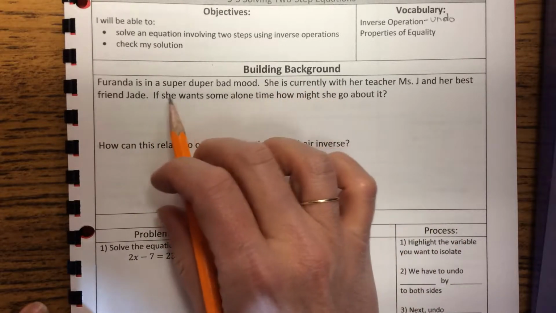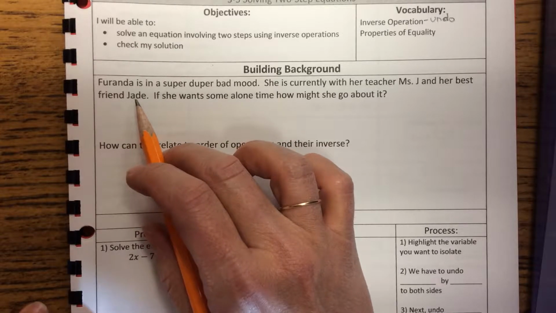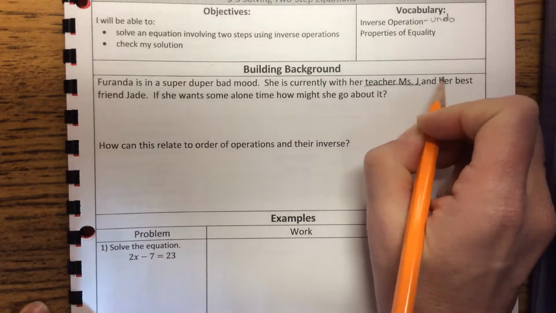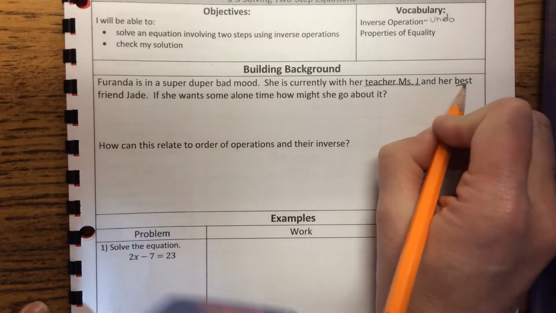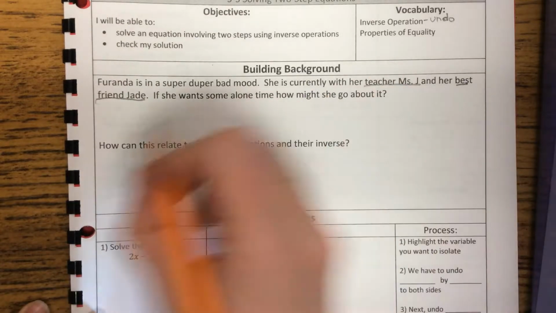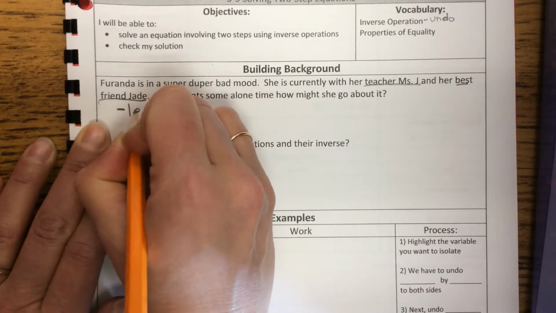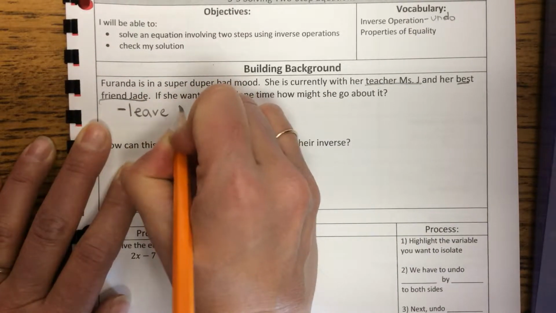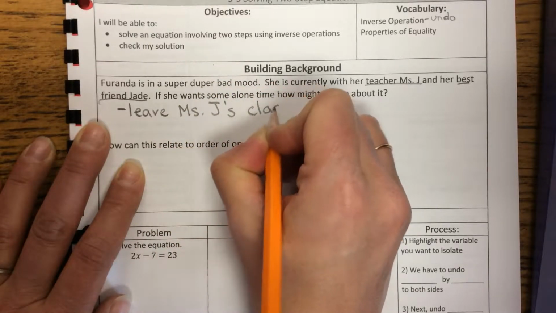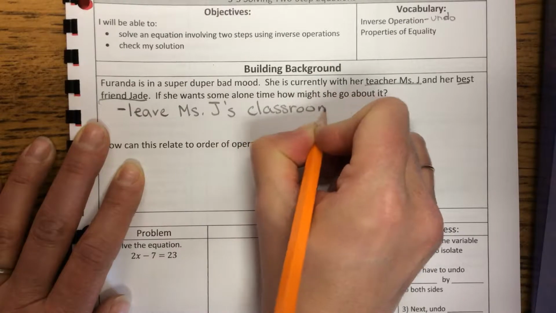So remember, she probably wants to hang out with her bestie for as long as she can. So we're going to start by working out with her teacher, okay? Because she'll want to stick around her best friend for a little while longer. So if we want to work out, our first step might be to leave Miss J's classroom. Then she's still with her best friend.